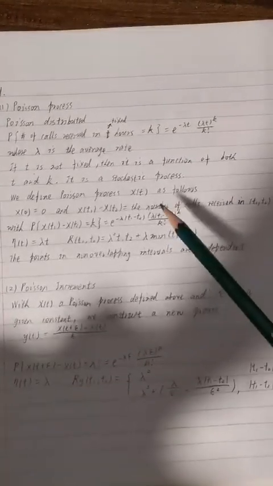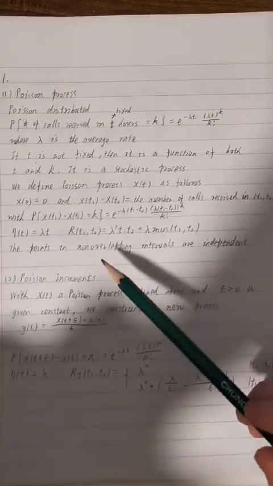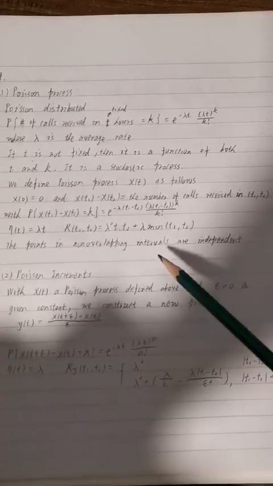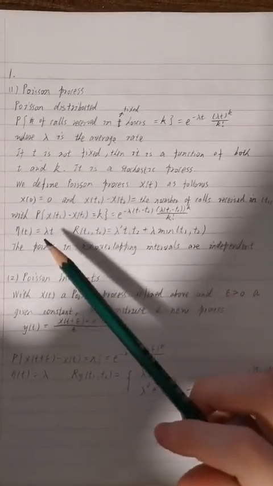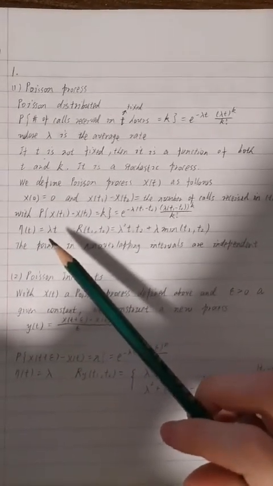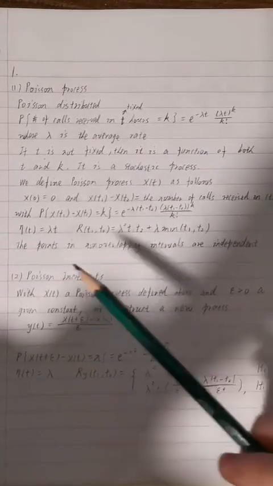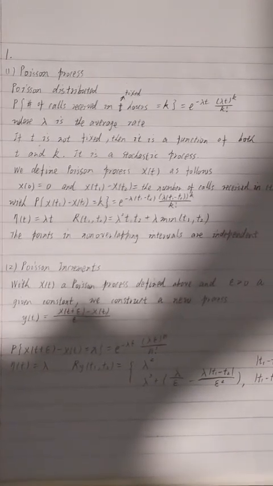In the Poisson process, the points in non-overlapping intervals are independent. The mean is lambda t, a linear function of t.